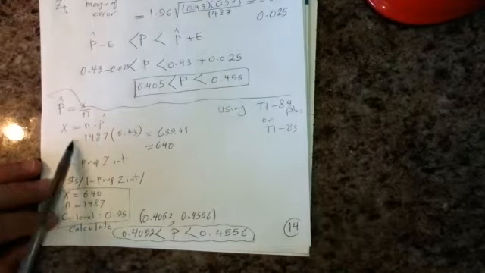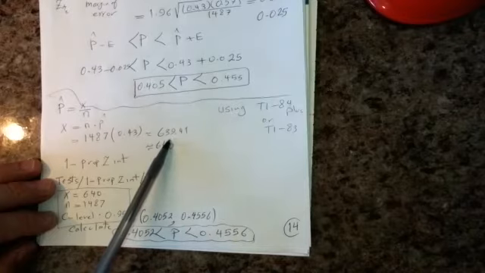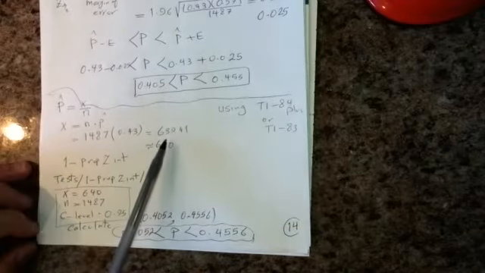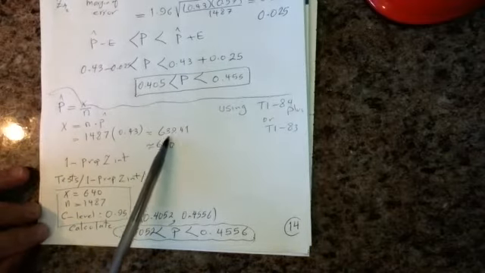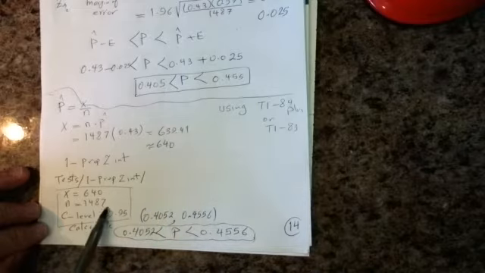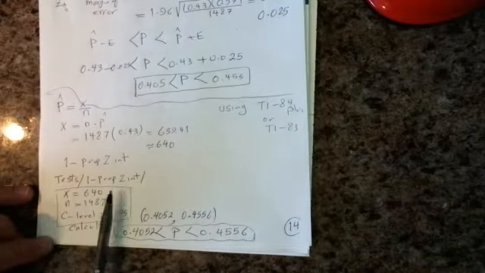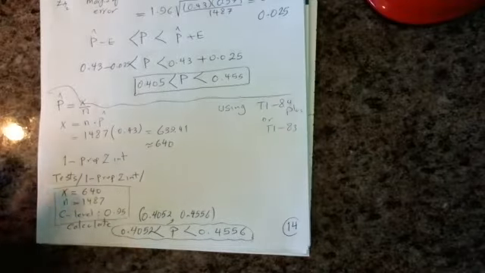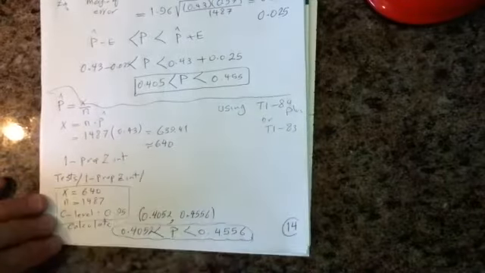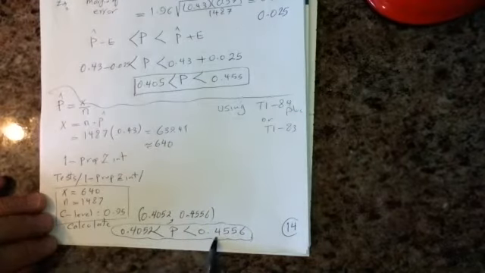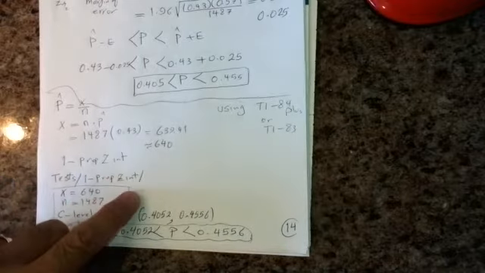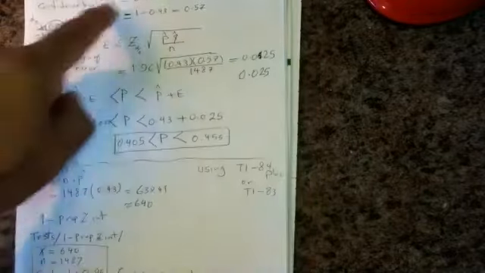So you multiply these two to find your X. X also has to be a whole number when you want to put it in the calculator. So when I did the calculation, it ended up being 639.41. So I rounded to 640. When you place all those numbers in the calculator, then you go to test, then find 1-proportion Z interval. It gives you that. It's very close to the actual number. So that's how to use the calculator and how to do the hand calculations.